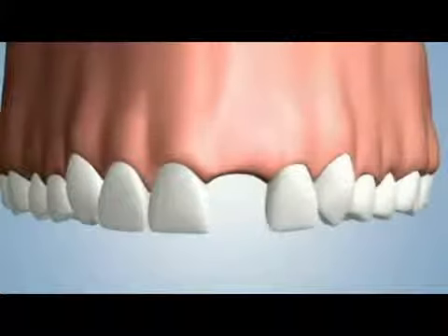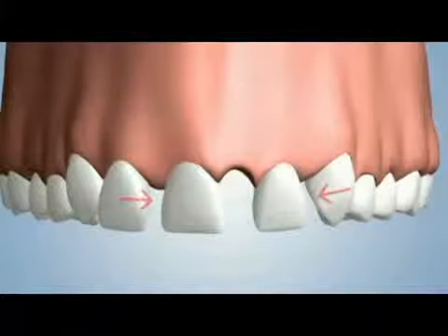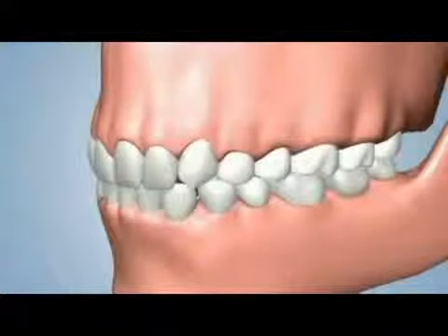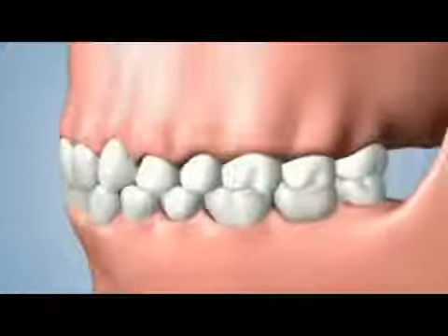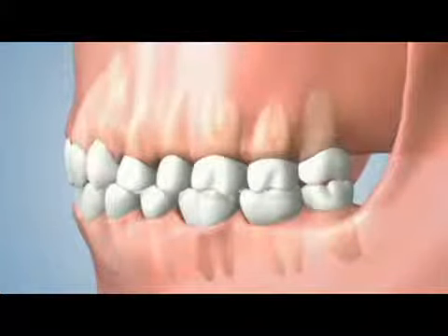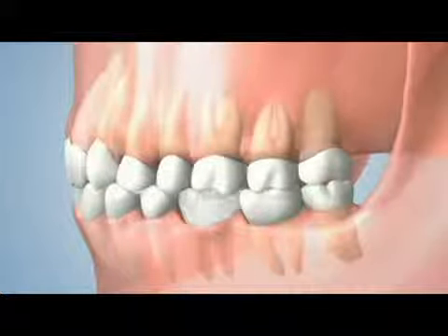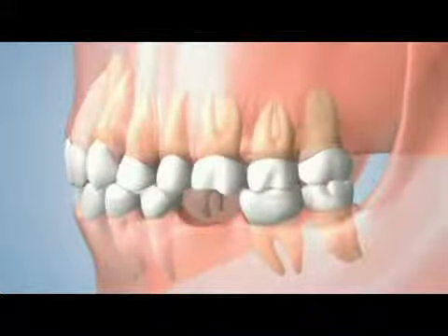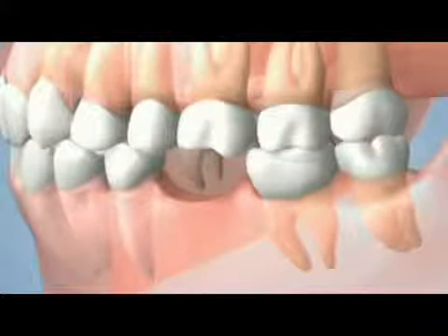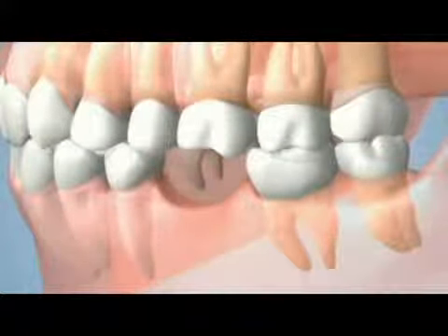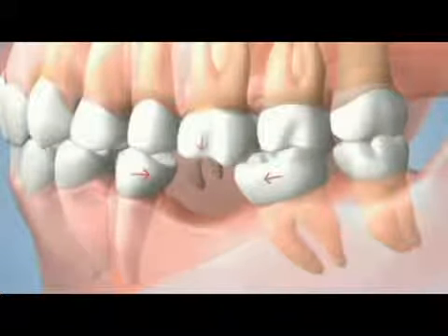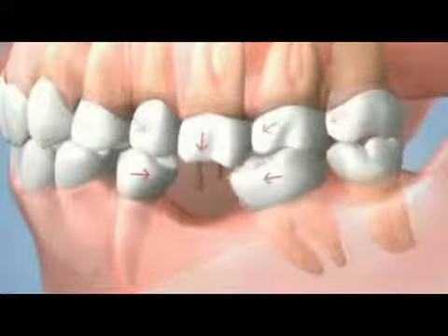With no adjacent support, the neighboring teeth begin to drift toward the area of the missing tooth. The amount of bone loss and the pattern of drifting will vary depending on the individual and the location of tooth loss. The drifting of one tooth may lead to the drifting of several teeth, resulting in a significant amount of movement.